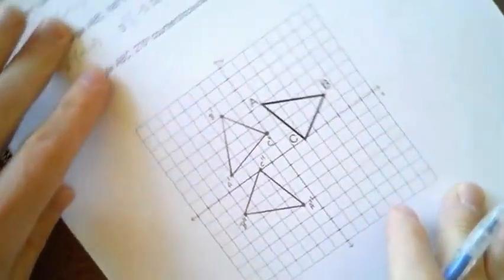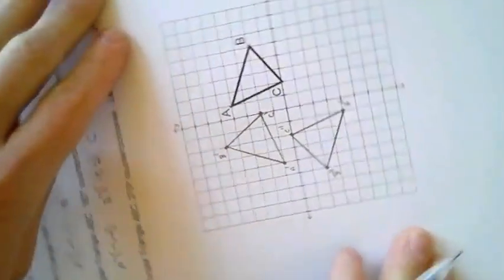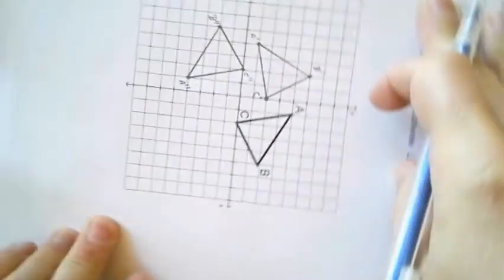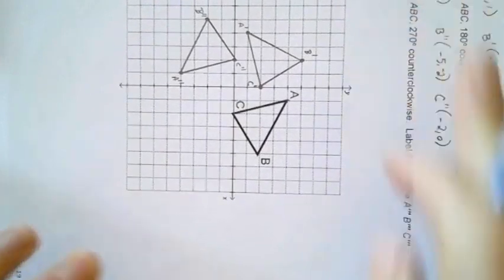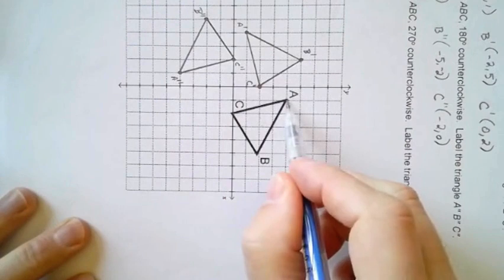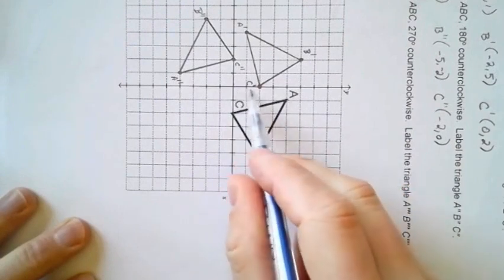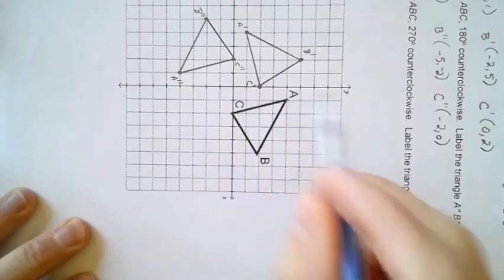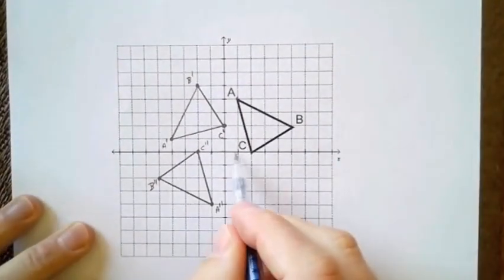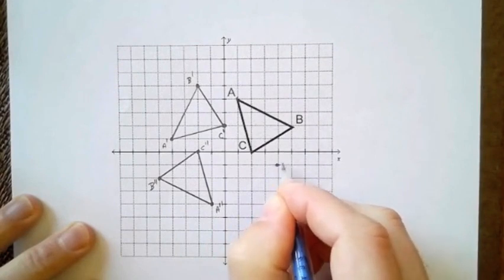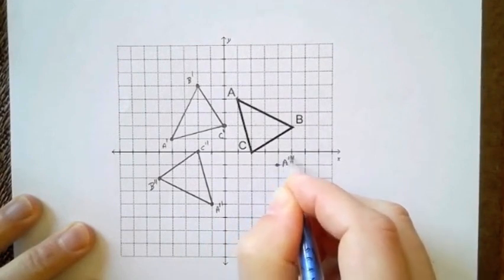So this would be 90, 180, 270 degrees. And now I'm just going to see what happens to where A, B, and C are located. So here's point A, and that is 4 units to the right and down 1 from the origin. 4 to the right, down 1. So if I put my paper back the normal way, if I go 4 to the right and down 1, right here is where A triple prime will be located.